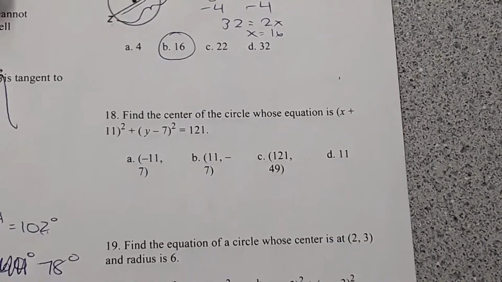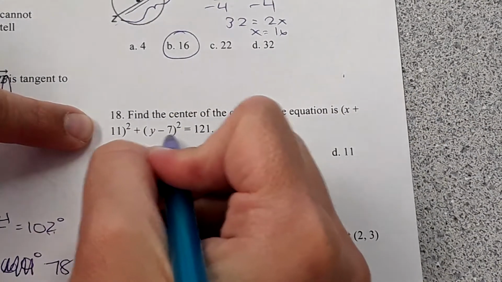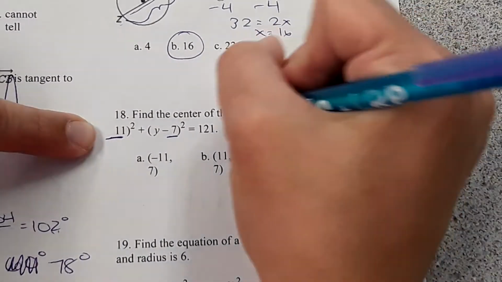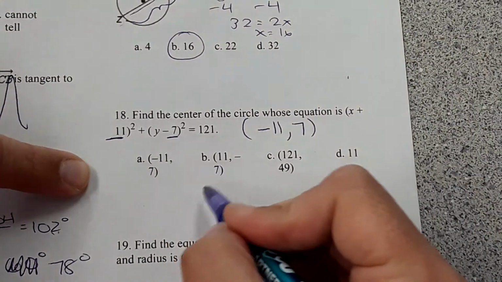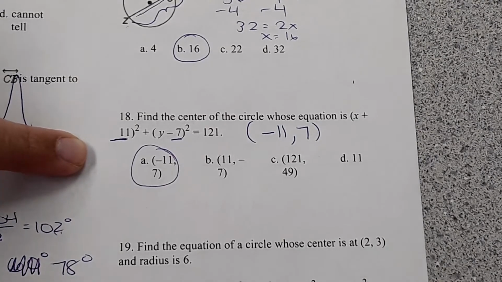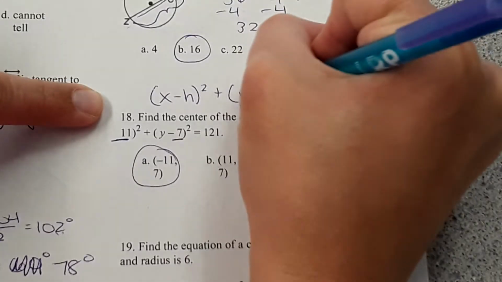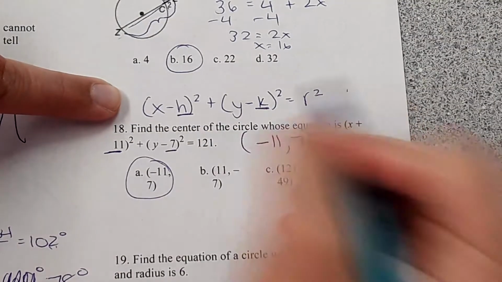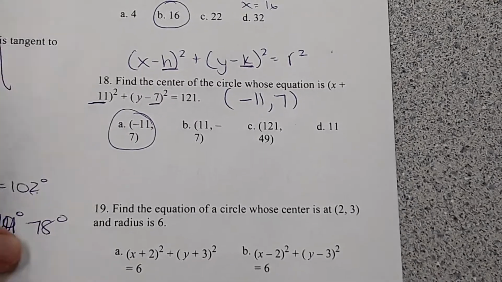The last lesson was the circle equation. Remember, with this equation, these are your coordinates, but they're the opposite sign because there's a subtraction symbol in the equation. So the center of this circle would be negative 11, positive 7, and then you would look for that in the answer choices, and it's A. So the equation was x minus h squared plus y minus k squared equals r squared for a circle. These are your coordinates. Okay, it's in your notes too.